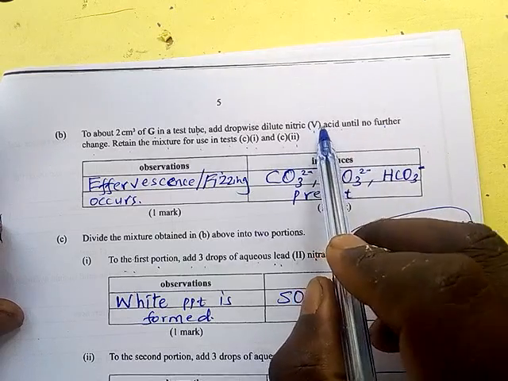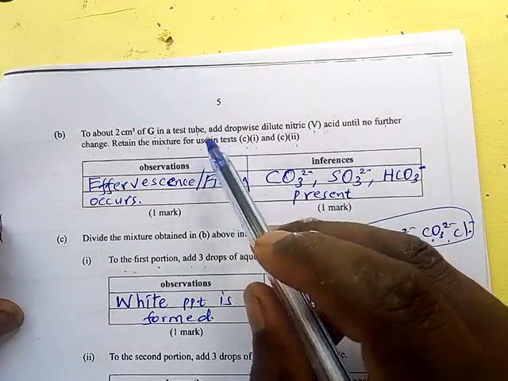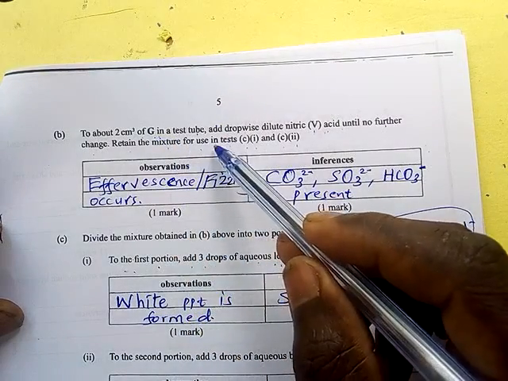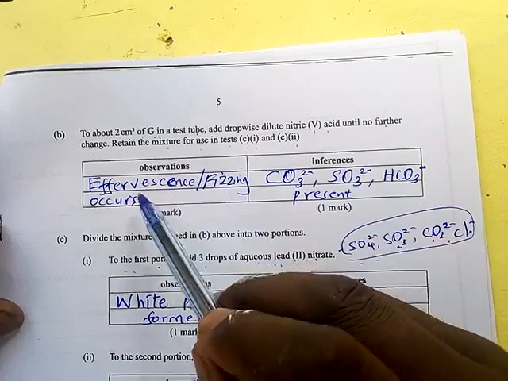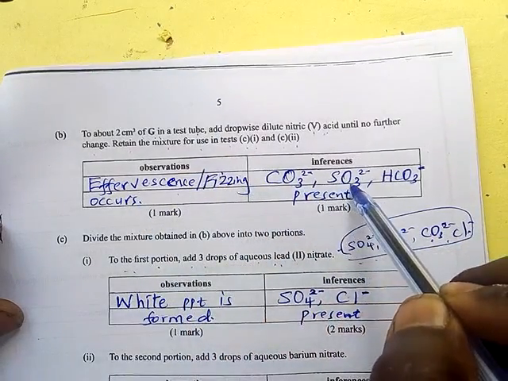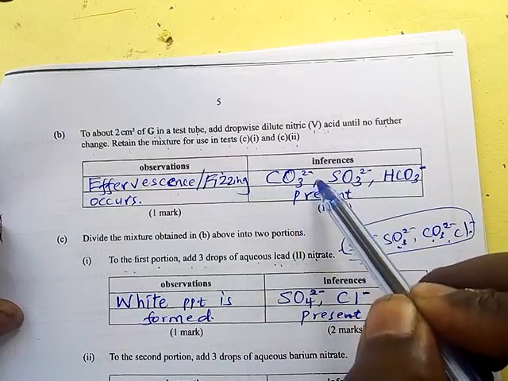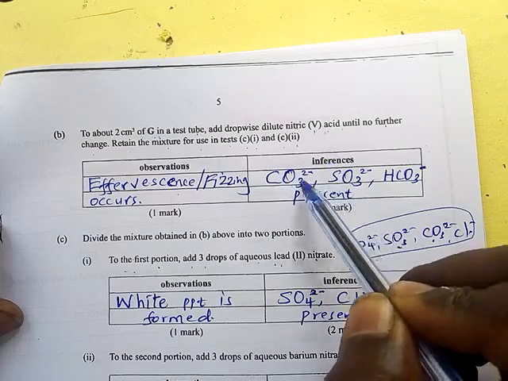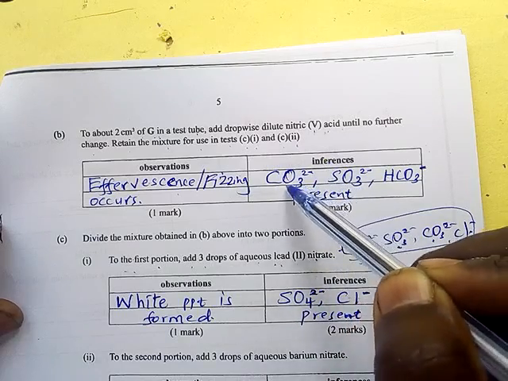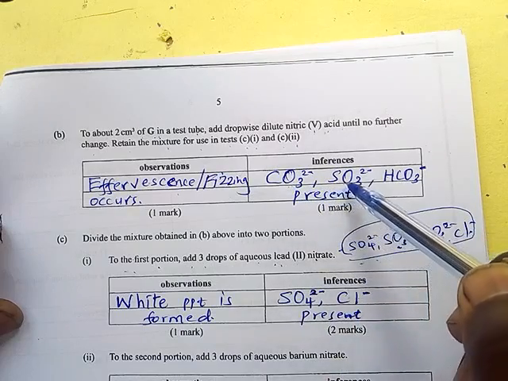It means that the acid that was added into this solution G was in excess. So some acid could have remained inside. So that acid that remained inside, if there was a carbonate and a sulfite, it reacted completely to form a colorless solution. And the colorless solution now does not contain the carbonate, does not contain the sulfite.